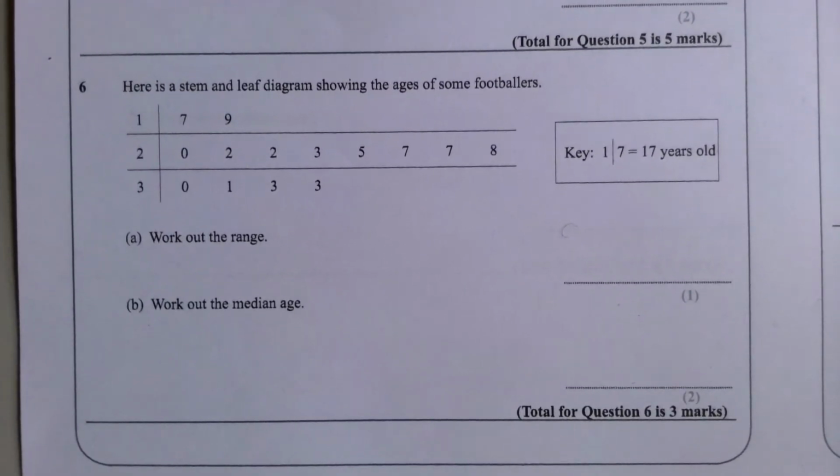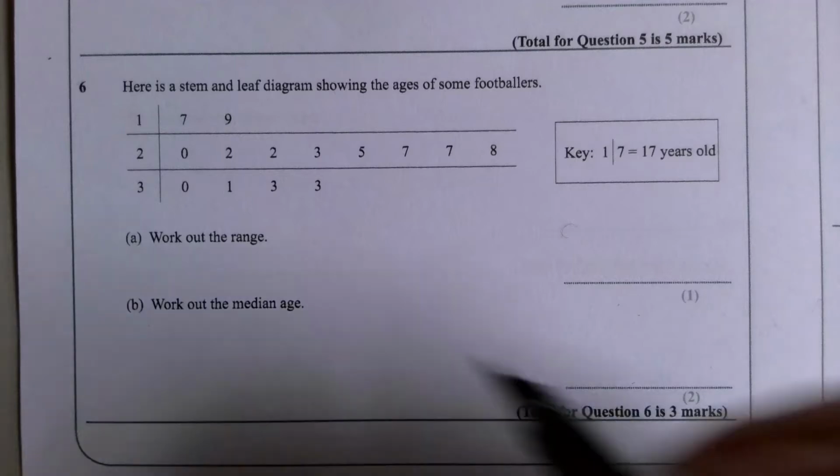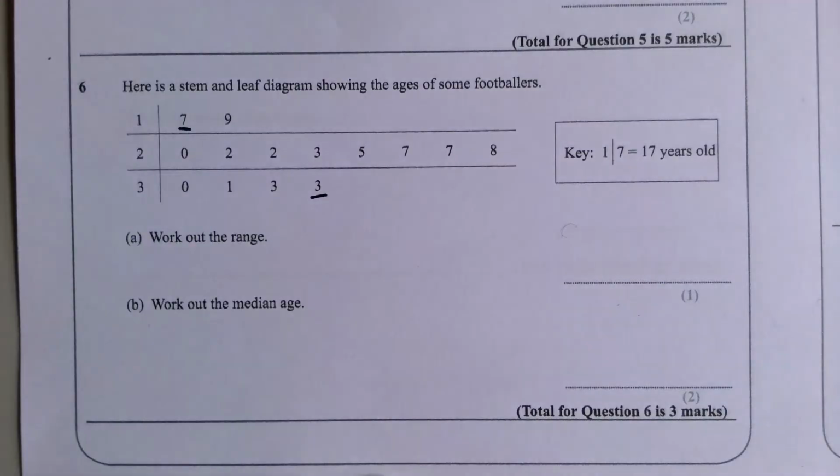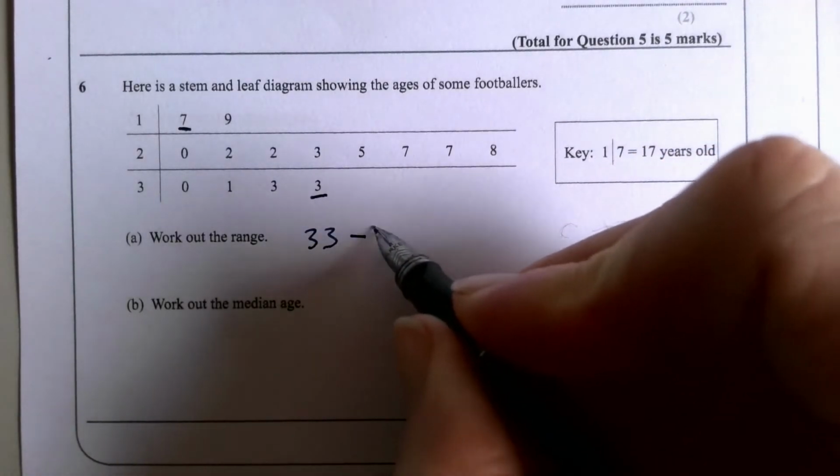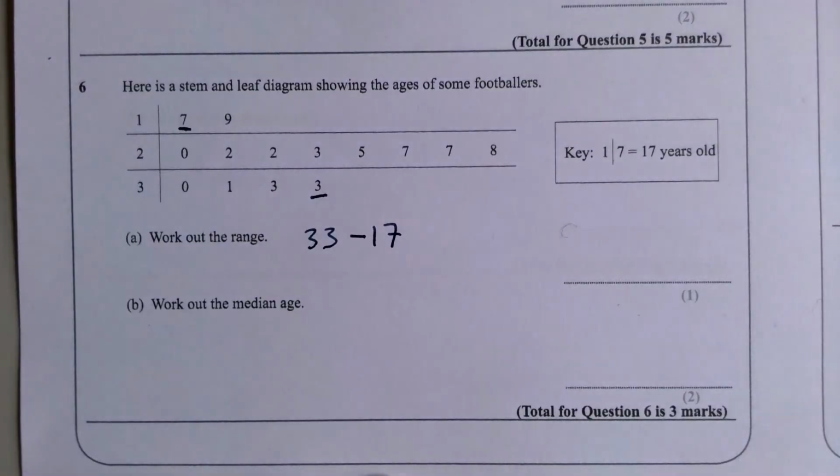Question 6 then. Pause the video and have a go at this one. So range, if you remember, is the biggest value take the smallest. So the biggest is going to be that, and the smallest is that. So the biggest is 33, the smallest is 17. Now if you've just written 33 to 17, that doesn't get you the mark.